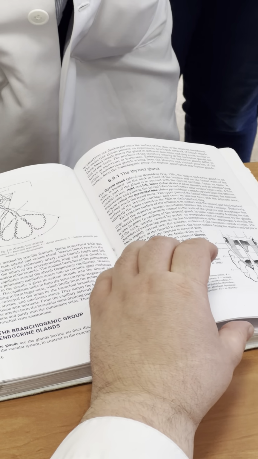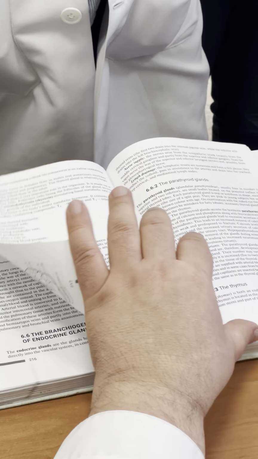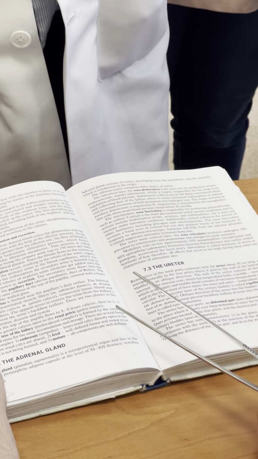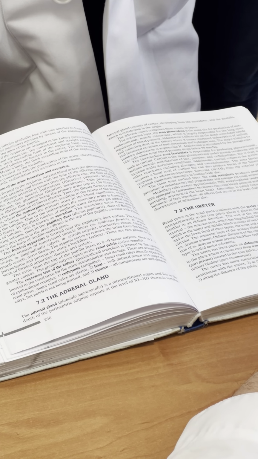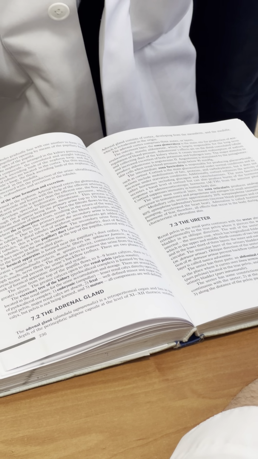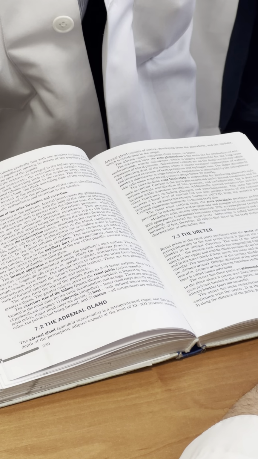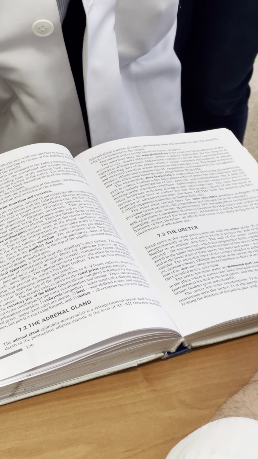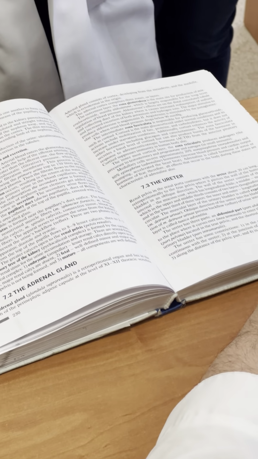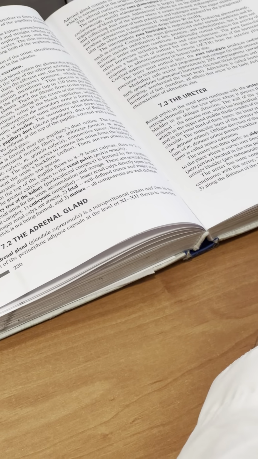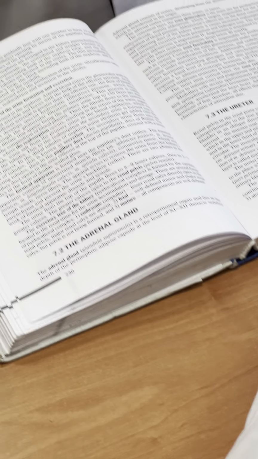Another gland which is also necessary to prepare is the adrenal gland. It is attached to the superior pole of each kidney, and the adrenal gland consists of cortex and medulla. The medulla of the adrenal gland produces adrenaline and noradrenaline, and the cortex of the adrenal gland consists of 3 zones.